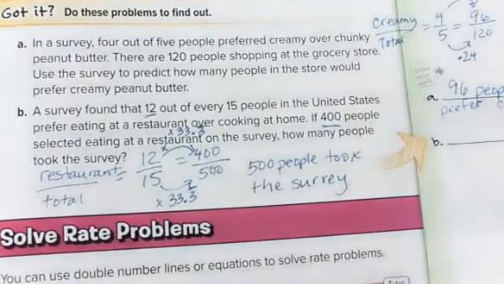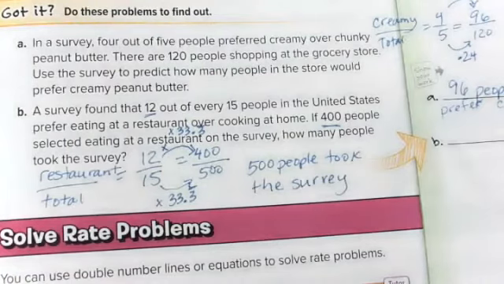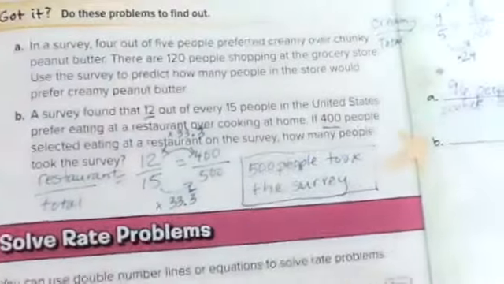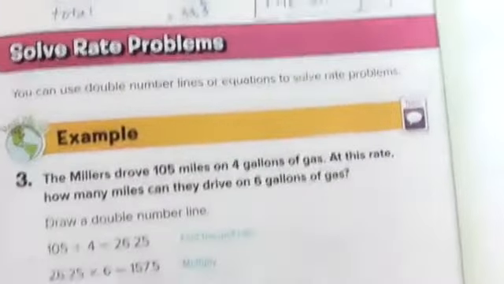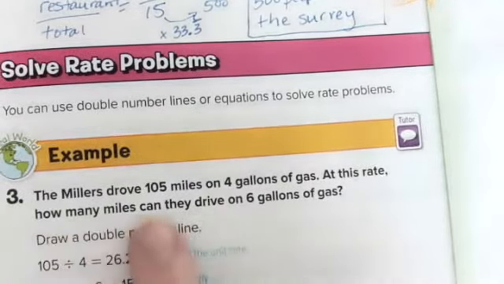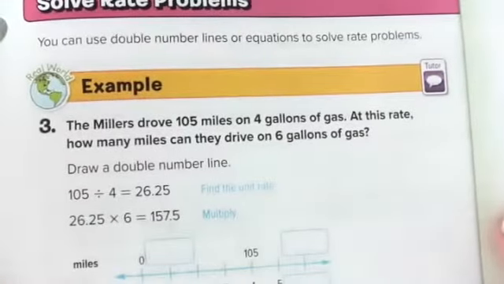Solving rate problems, you can use double number lines or equations to solve rate problems. We're going to go ahead to example 3. The Millers drove 105 miles on 4 gallons of gas. At this rate, how many miles can they drive on 6 gallons of gas? So we'll use our proportion method first.